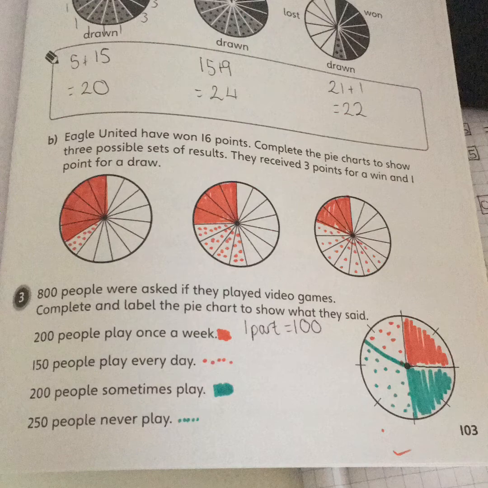For number 3 then, 800 people were asked if they played video games. So the whole is worth 800 and the pie chart is split into 8 parts. So if 800 people is the whole and there's 8 parts, 1 part is 100 people. So 200 people play once a week. So I've done that orange. If 1 part is 100, 2 parts is 200.